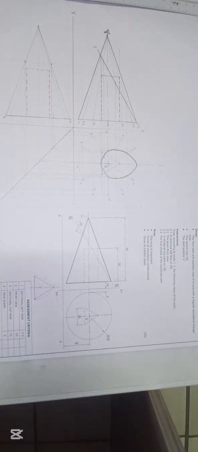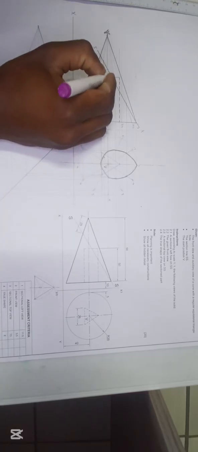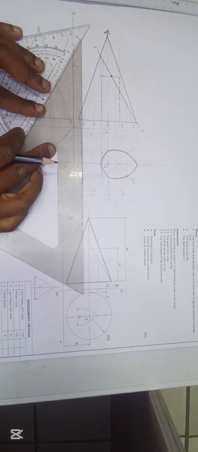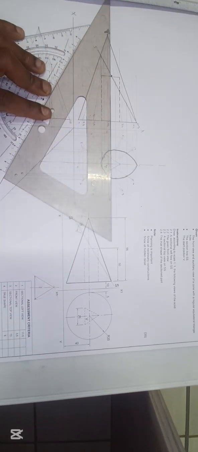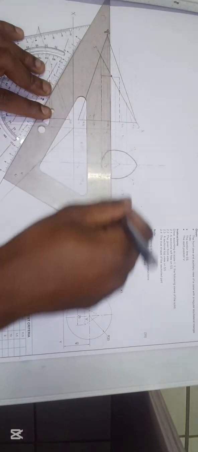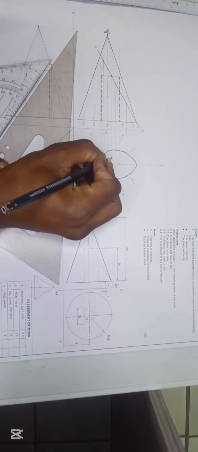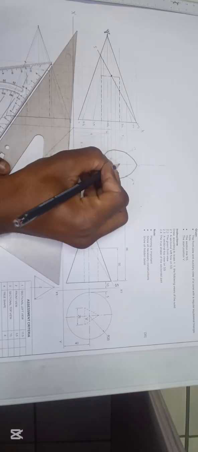Okay, so now we need to cut our triangular hole. You can see that our triangular hole is cutting 1 and 2 only, here and here. So constructing to our left view, it is going to cut on this point and on this point here, and then here it is going to cut here.